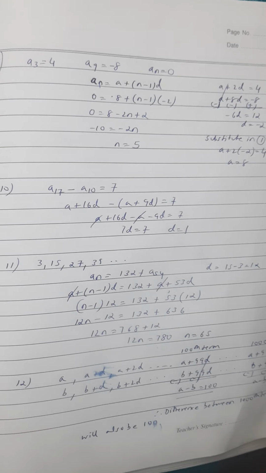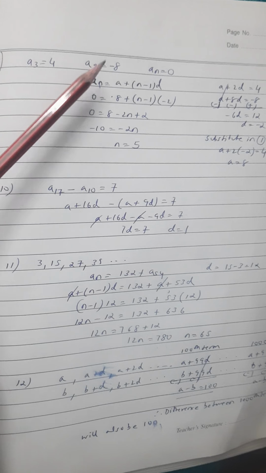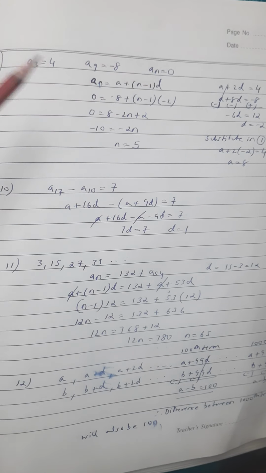Okay, so we move on to question number 9 of exercise 5.2, right? Now you are able to identify what is the first term, what is the common difference, etc., right? And in this question, what is given to us is that the third term of an arithmetic progression is 4, a3 is 4, and the ninth term is minus 8, and we have to find out which term is going to be 0.